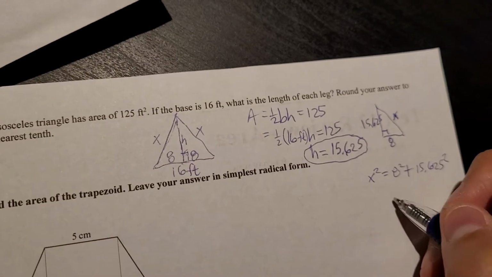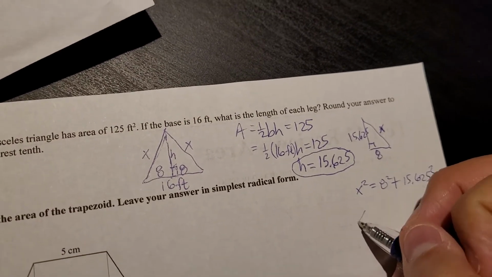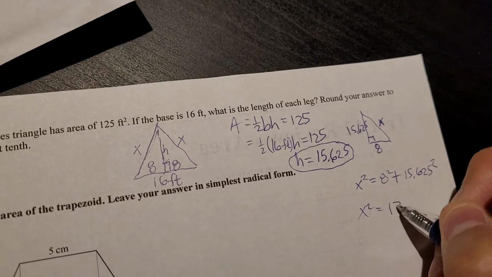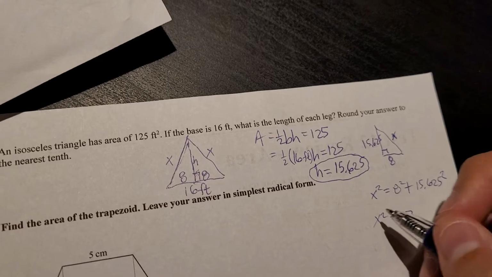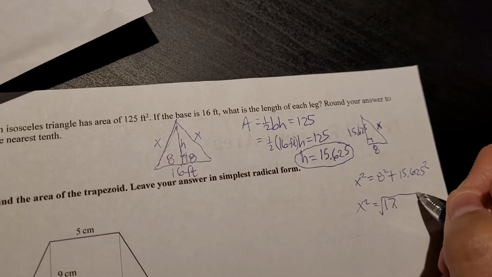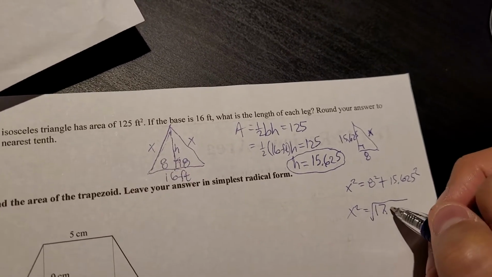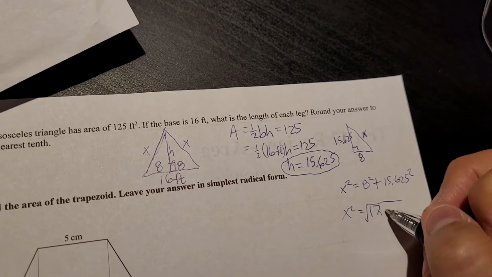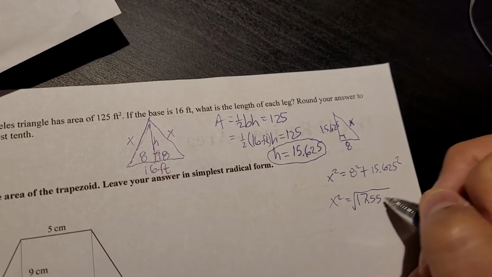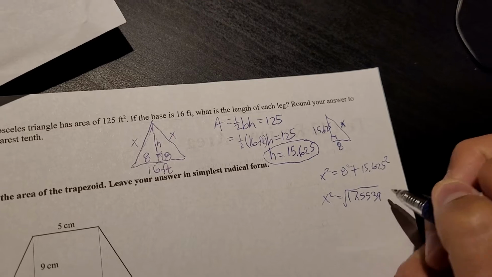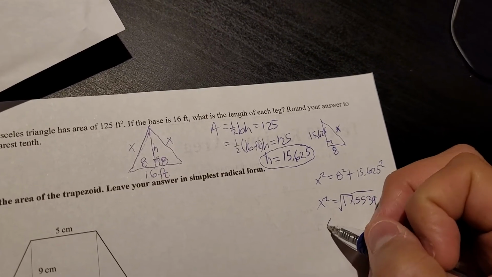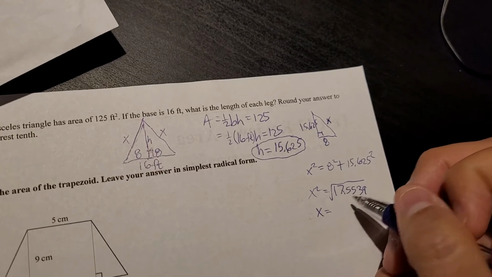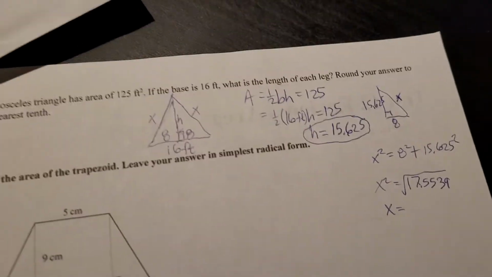And if I put this into a calculator, I'm going to wind up with x squared equals 17 point, well, after I get the square root, this will be 17.5539. So the square root of that on both sides, I'm going to get x equals.